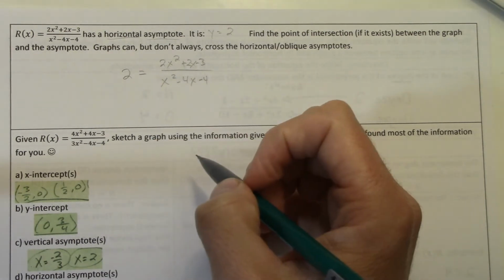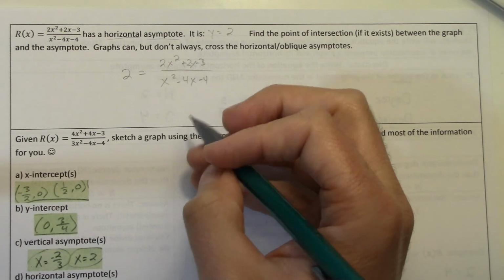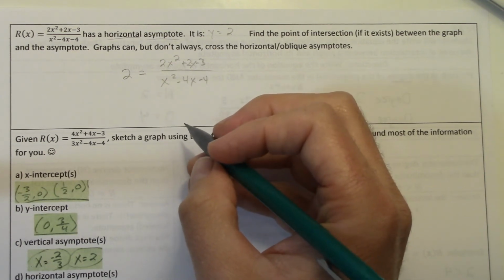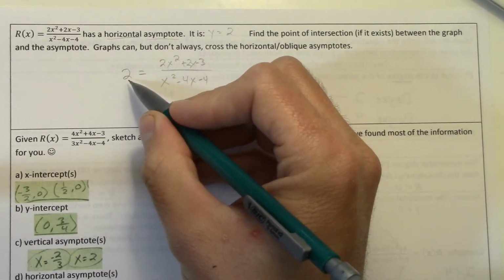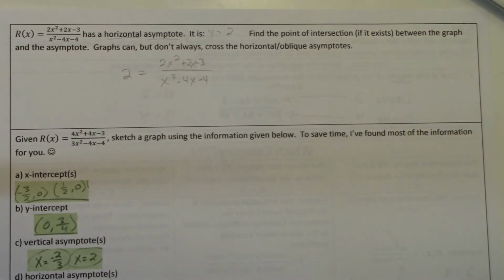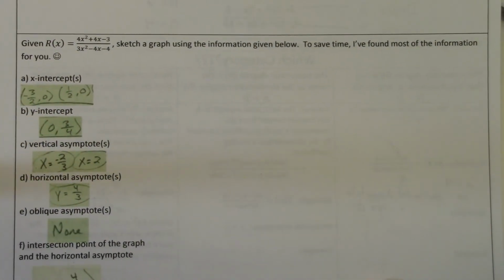Now you can't do that with a vertical asymptote because remember the vertical asymptotes are equations that show where it's outside the domain of the function, right? But there's nothing about 2, the y equals value, that means that it's outside the domain or anything like that. All right, so last example, we're going to try to put all of this information together.